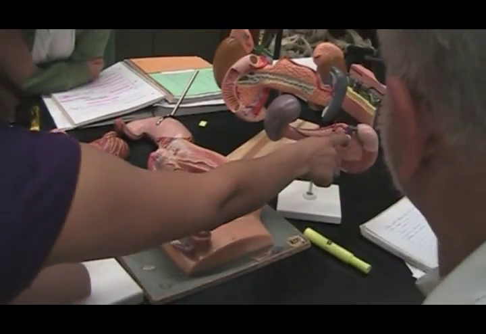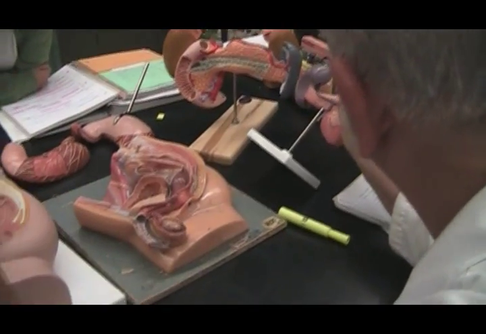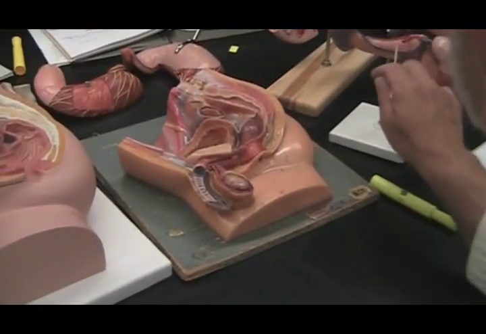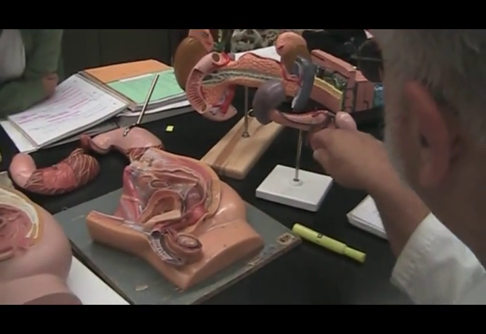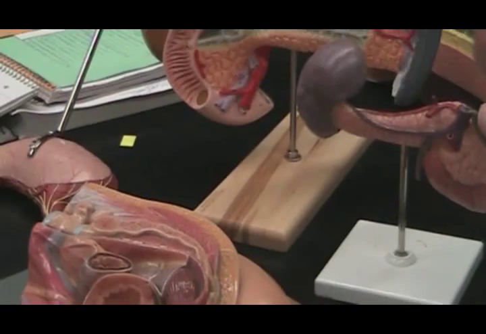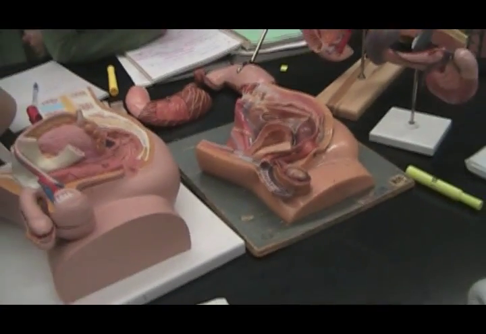Which one is the one? The hepatic one? The hepatic portal vein. That one up there. Okay. That's when the splenic vein joins the superior mesenteric vein. Okay. Next.